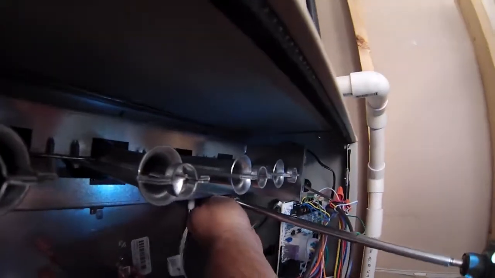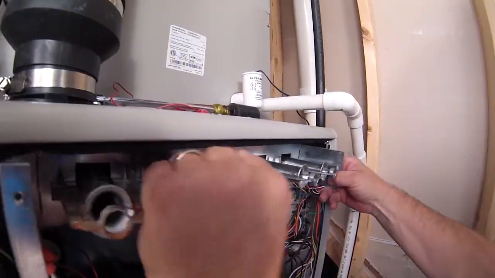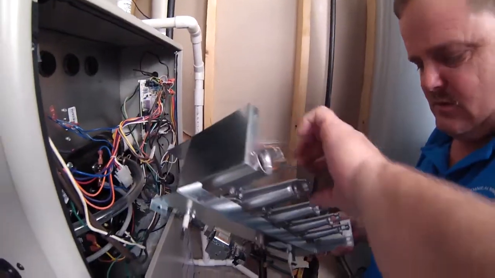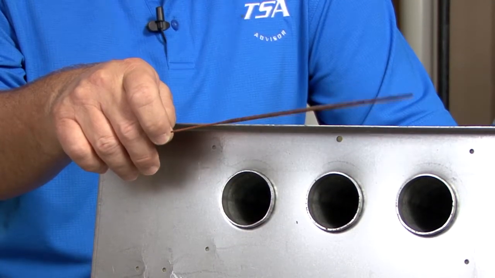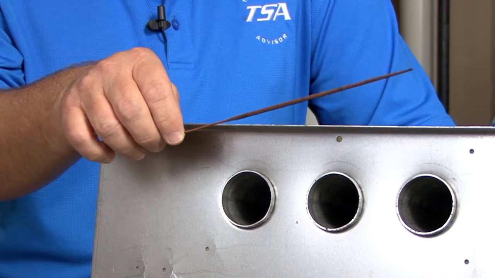And obviously we're not doing this as a maintenance check. We're going to do this test when we really think we've got a problem with the heat exchanger. So with that said, what you're going to end up doing is we're going to use an incense stick to create smoke. All you're going to do is get this thing lit, and get it smoking really good.